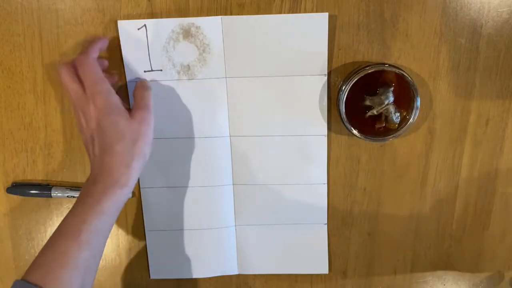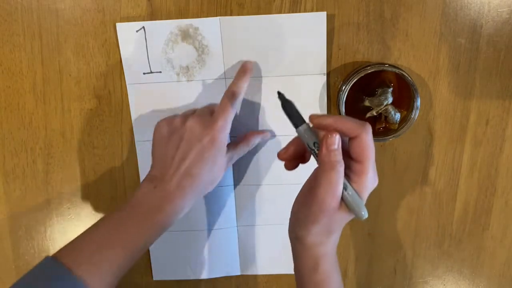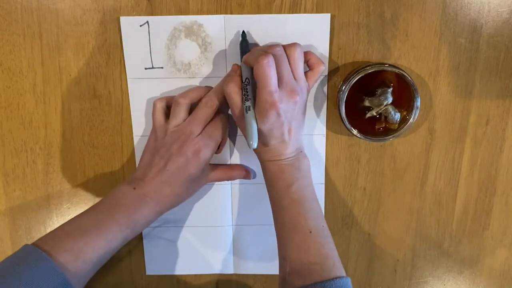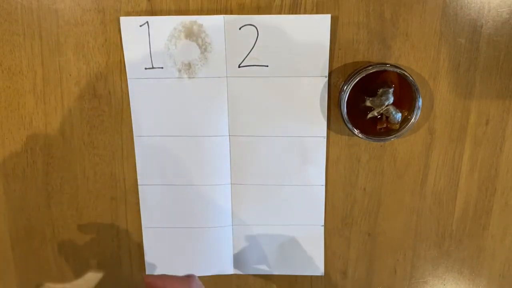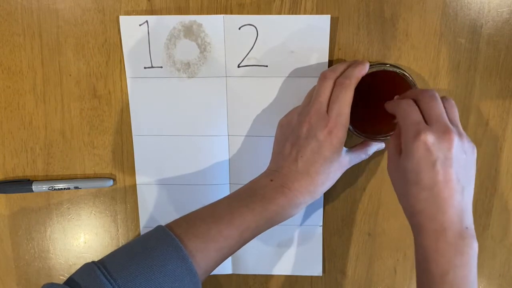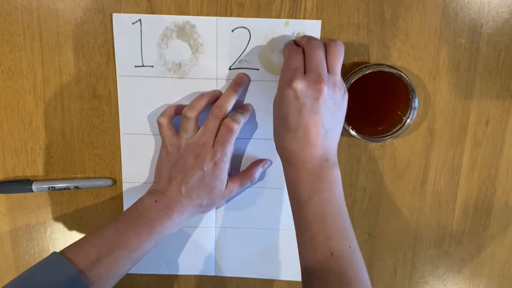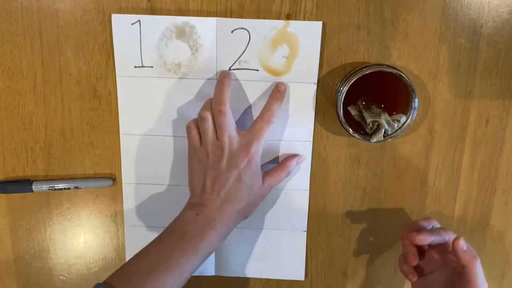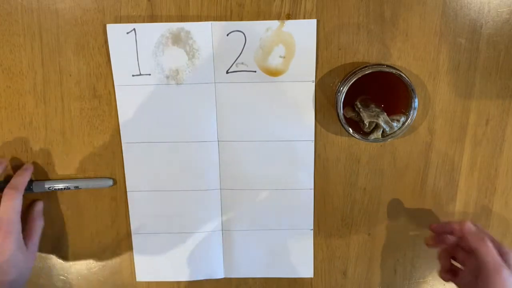Okay, so right now I've got the number 10. Then on this rectangle, I'm going to write a 2, and I'm going to use my tea bag for the number 0 to make 20. There, that's looking a little bit better. I'm going to try not to move it so the tea doesn't go everywhere. That's a bit better.